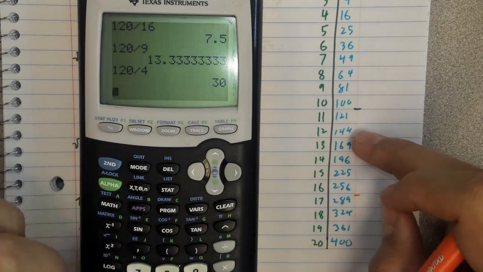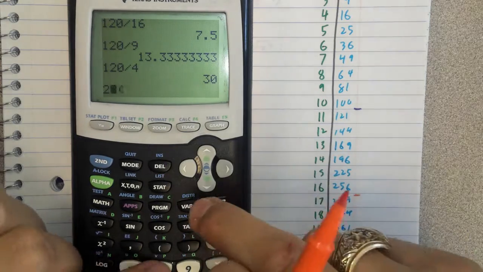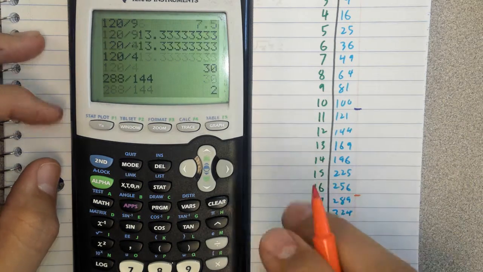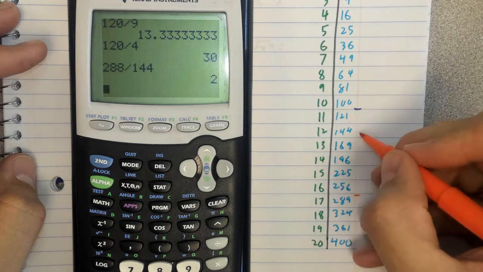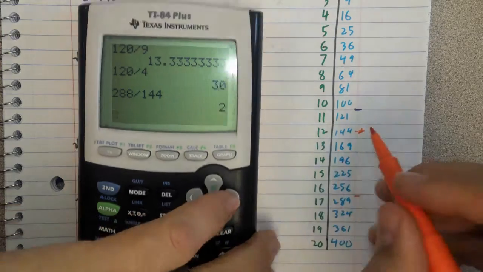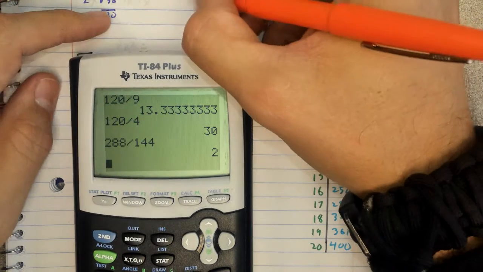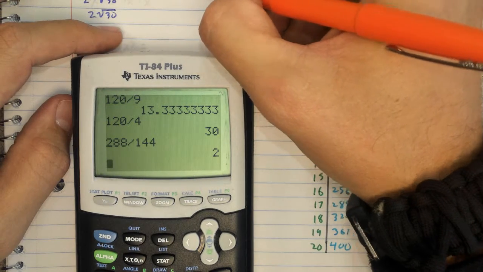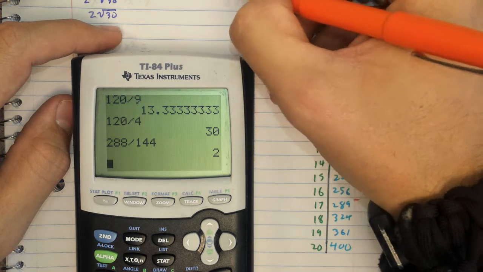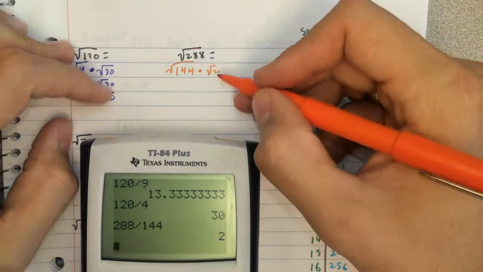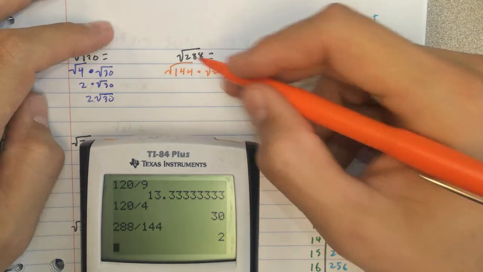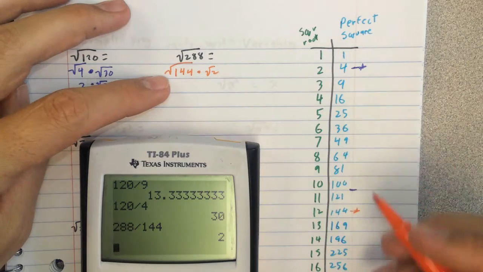What are we doing? 288 divided by, what did we say, 144? Oh, and that's 2. So this right here is my perfect square I'm going to use. So I start with square root of 144 times the square root of 2. That's the same thing as the square root of 288.